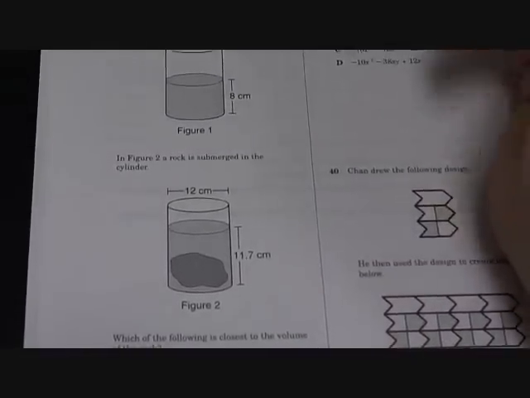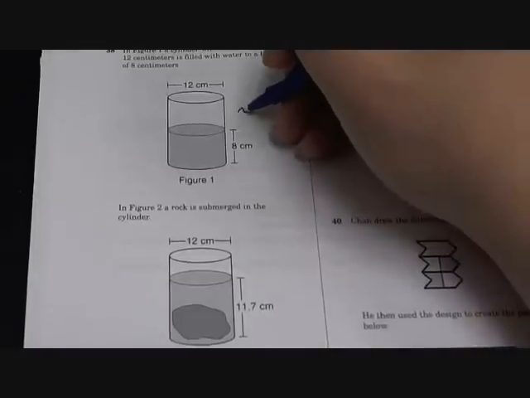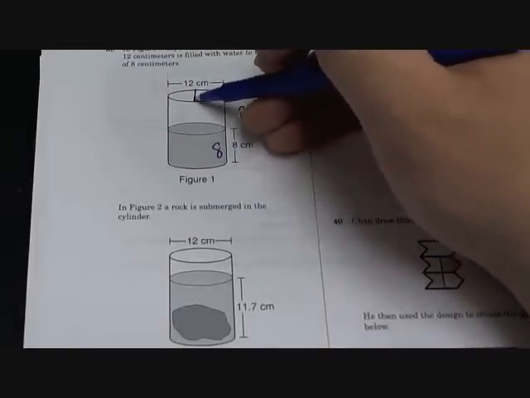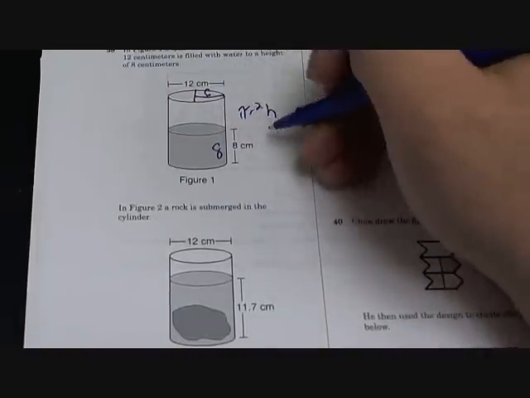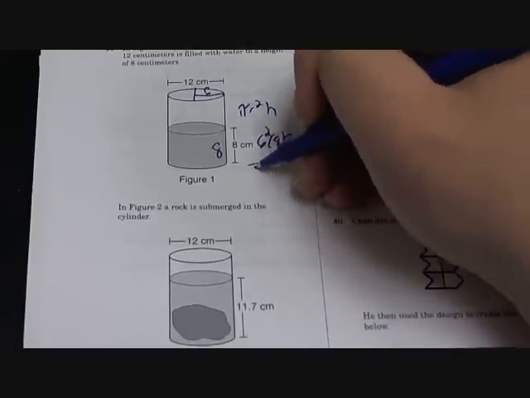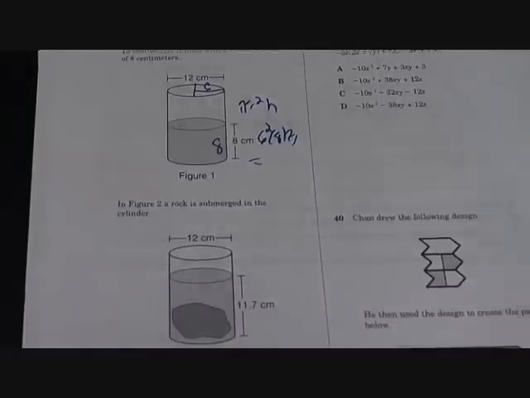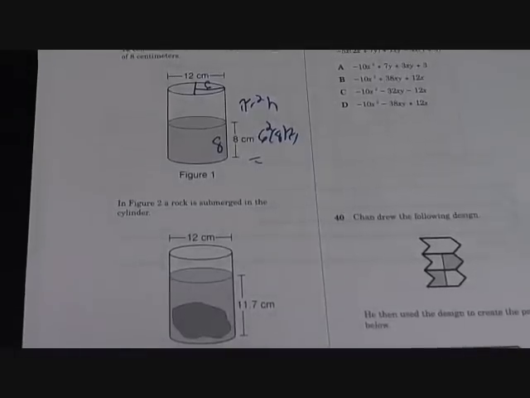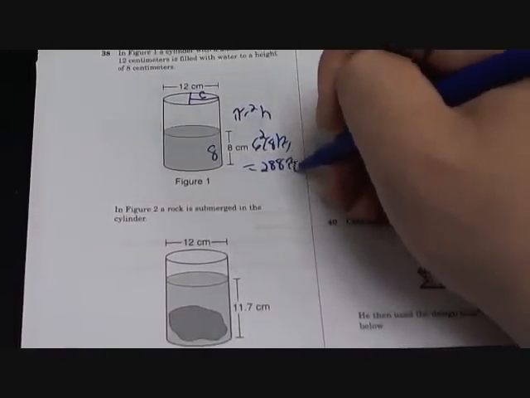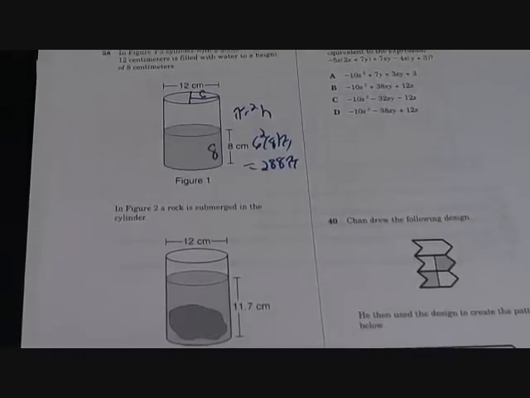Alright, so what is the volume for this? Our volume is pi r squared h, the volume for a cylinder. Our h is 8, and our r is half of 12, which is 6. So you get 6 squared times 8 times pi, which is 36 times 8. 36 times 8 is 288 pi.